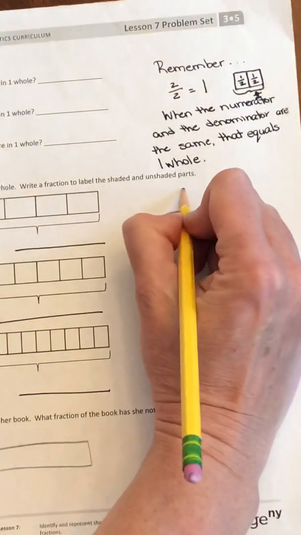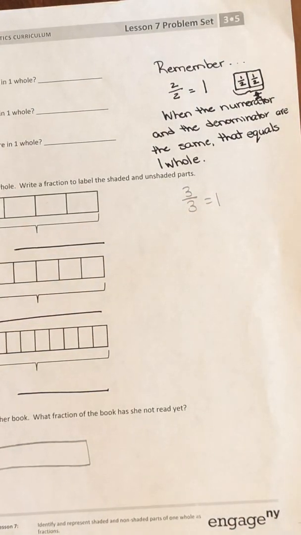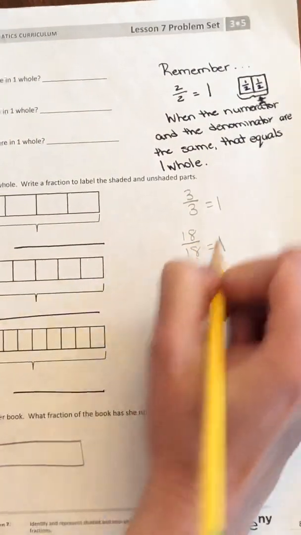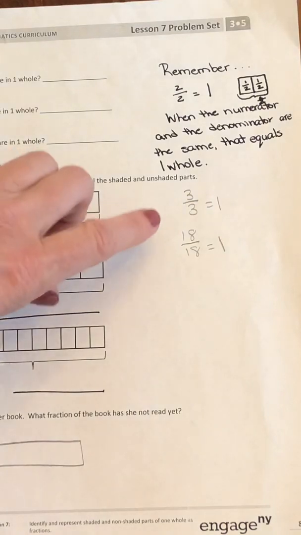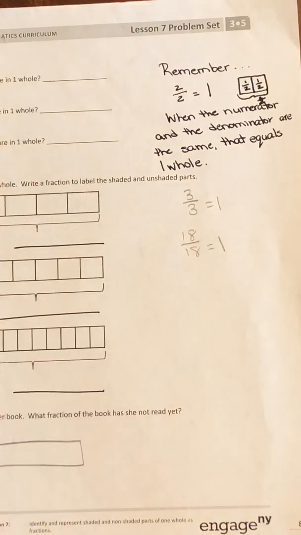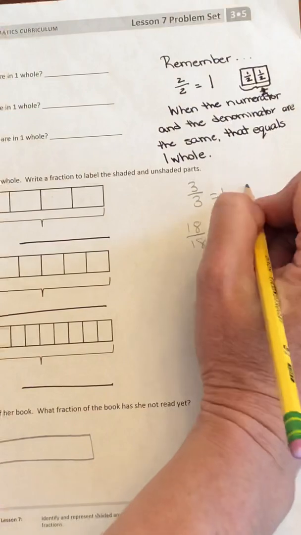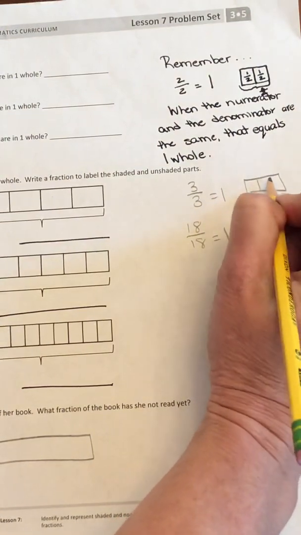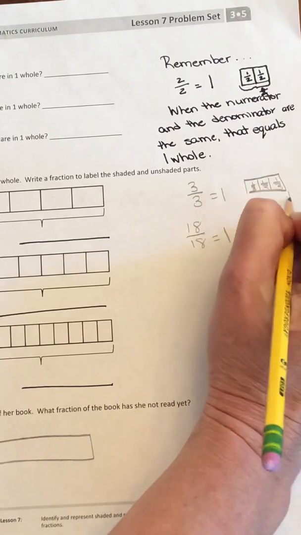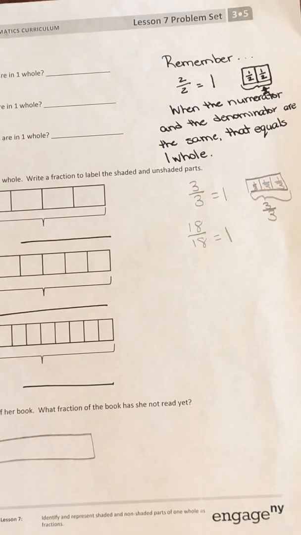I also know 3/3 is equal to 1 whole because my numerator and denominator are the same. If I've got 18/18, guess what? That's equal to 1 whole. So again, when your numerator and denominator are the same, it's always going to equal 1 whole. And that's your area model, so you can show it. If I want to do 3/3, I can certainly draw that. 1/3, 1/3, and 1/3. So all of that together is 3/3, okay?